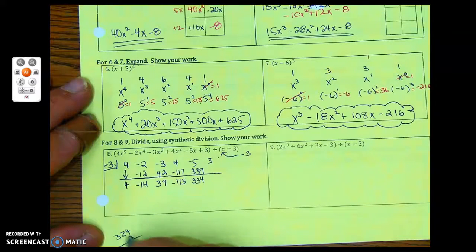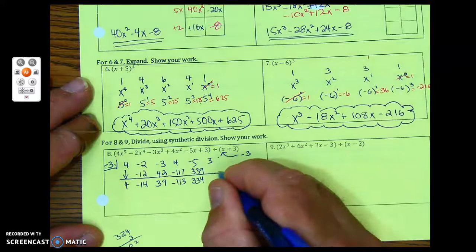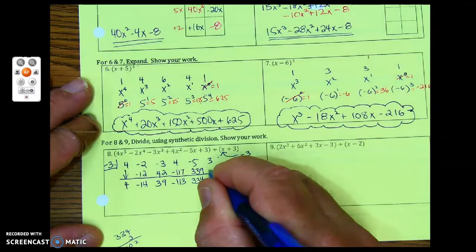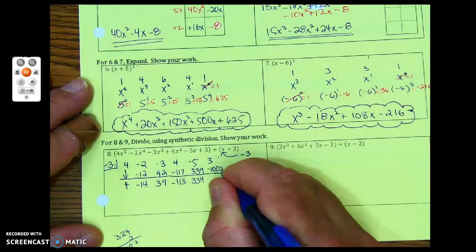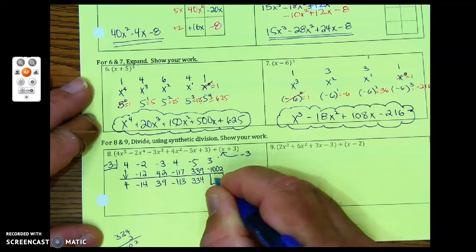1002 it looks like, and that's going to be negative 1002. So our remainder is negative 999.